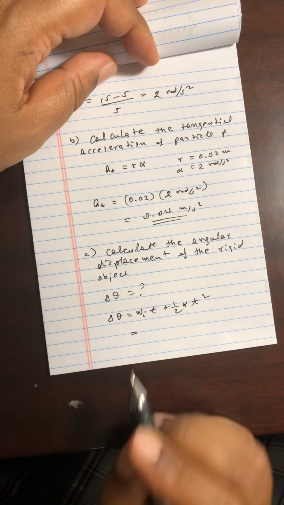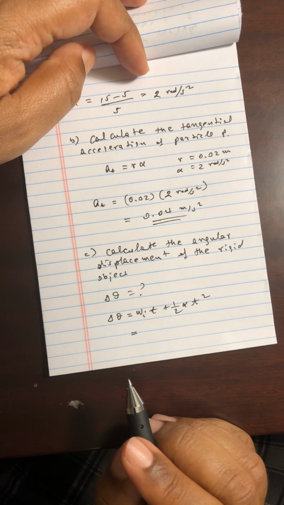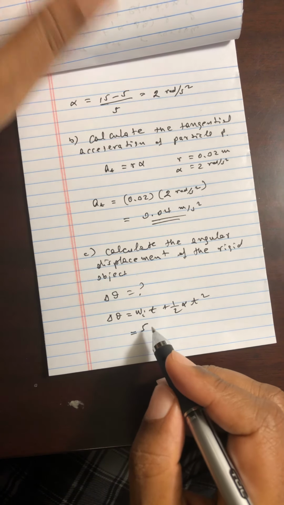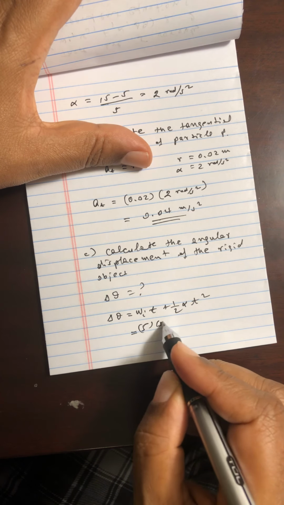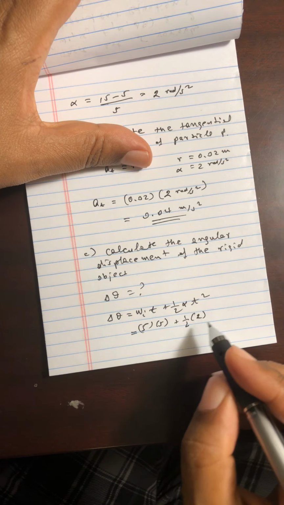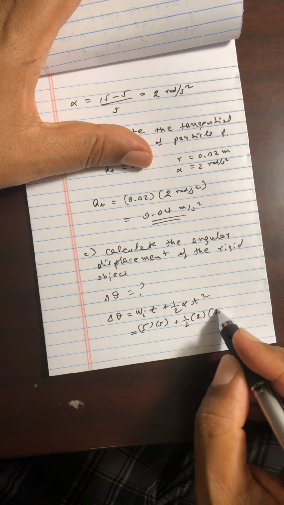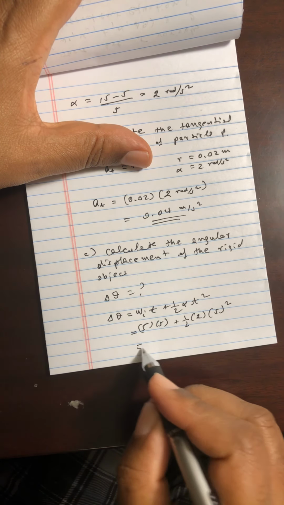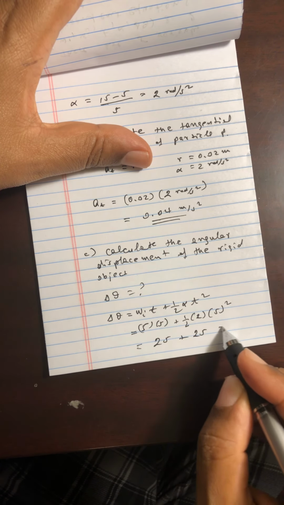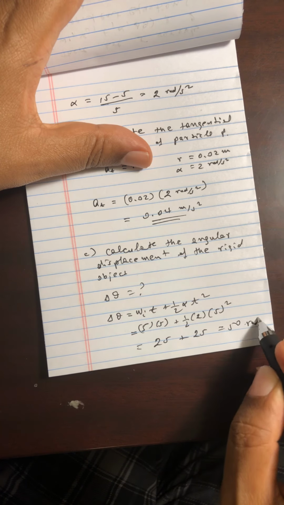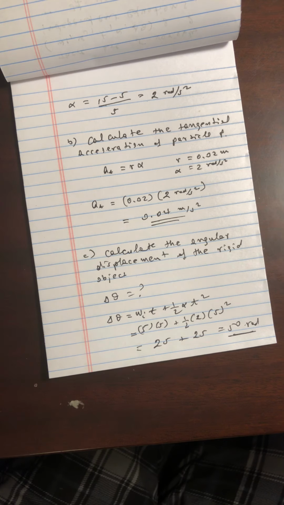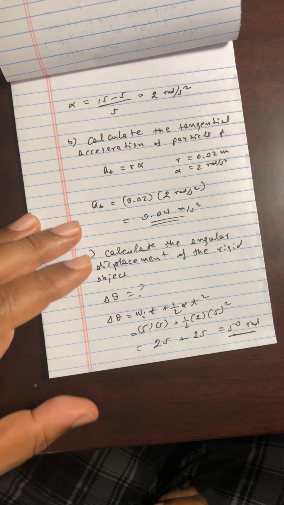The initial angular velocity is 5, the time taken is 5, plus half, the angular acceleration is 2, and the time is 5 squared. So we have 25 plus 25, that is 50 radians. So this object was displaced by 50 radians.